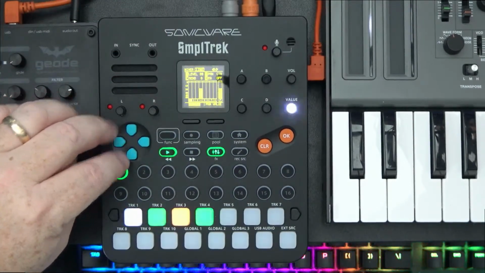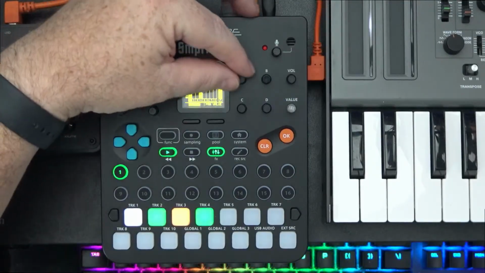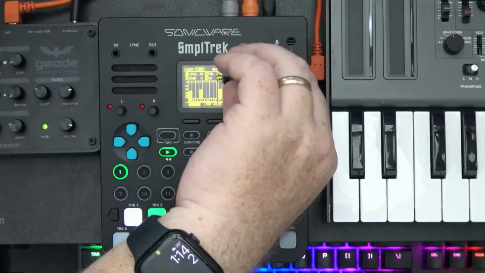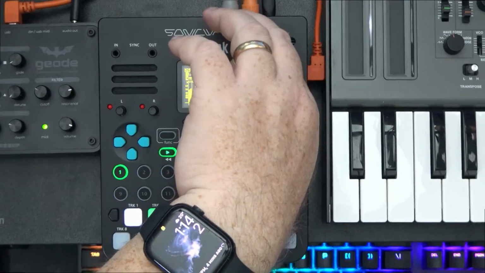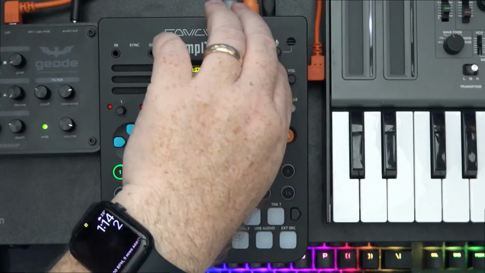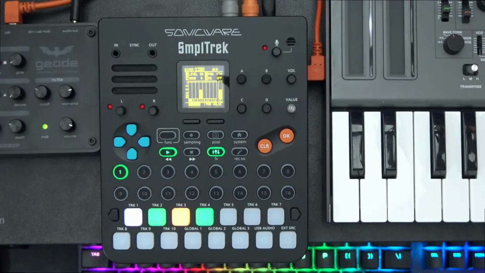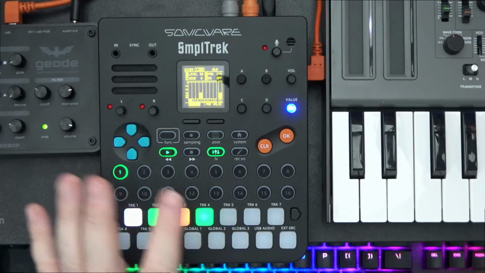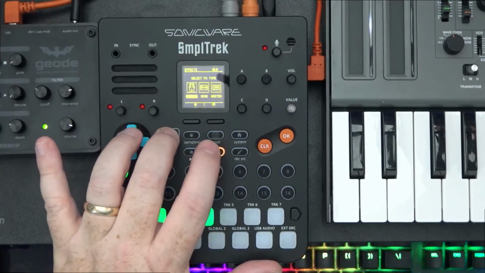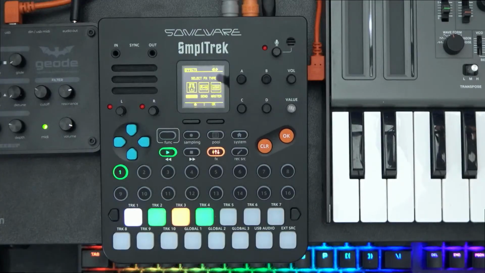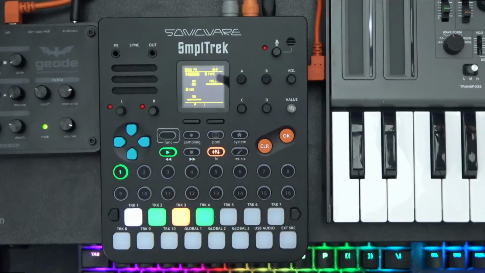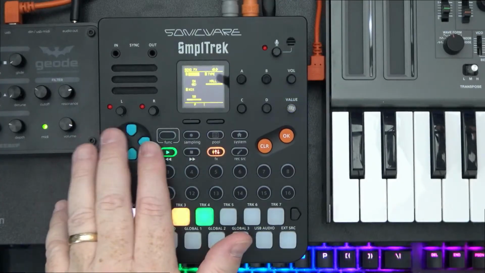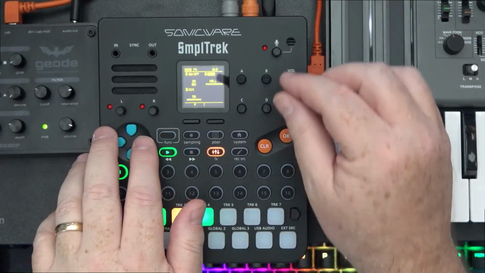So we want to be on track 1 and we can adjust the level. Now what I want to do with track 1 is I want to give it some FX. So we go into FX. Should we do an insert or a send? I think we'll do a send. And we want to have this as a different effect.